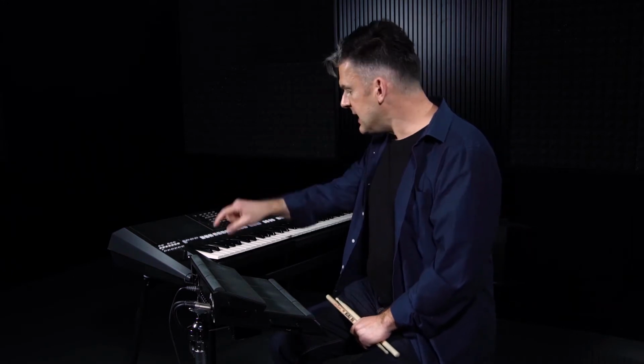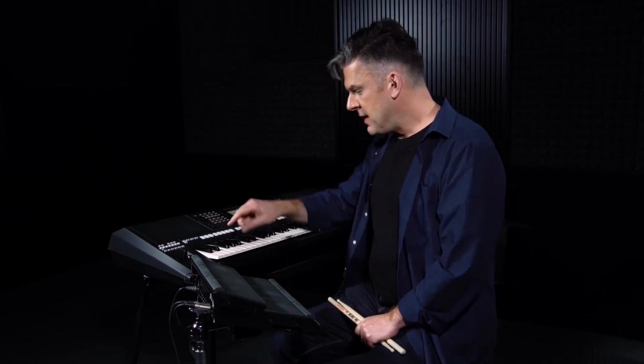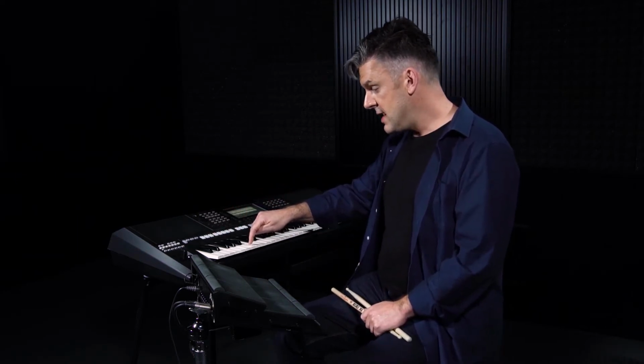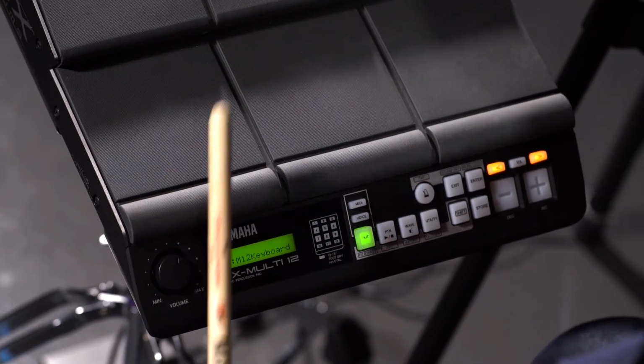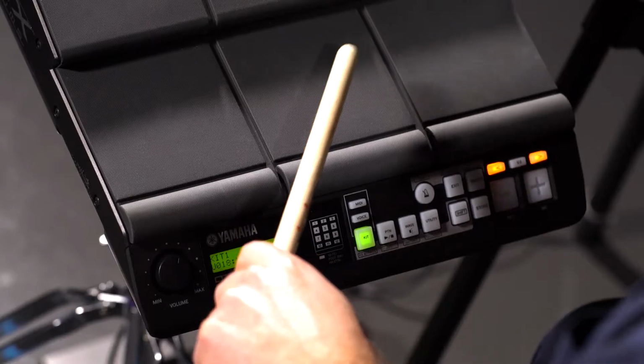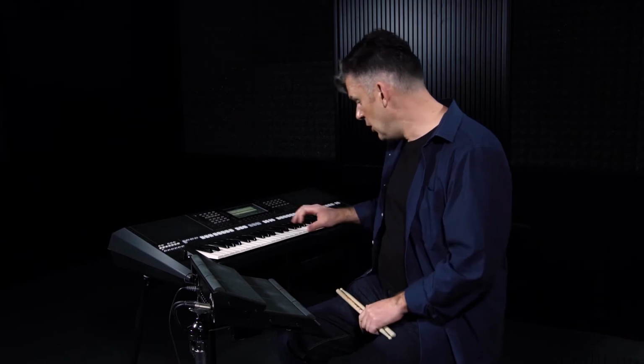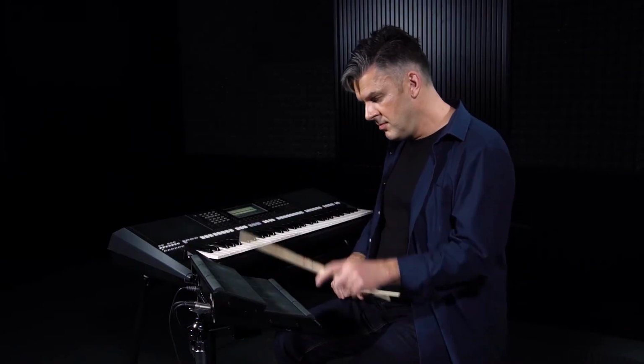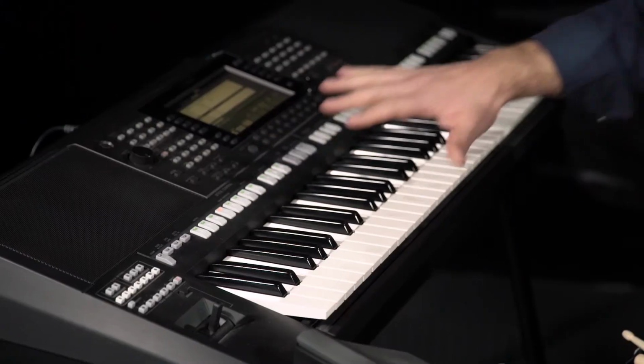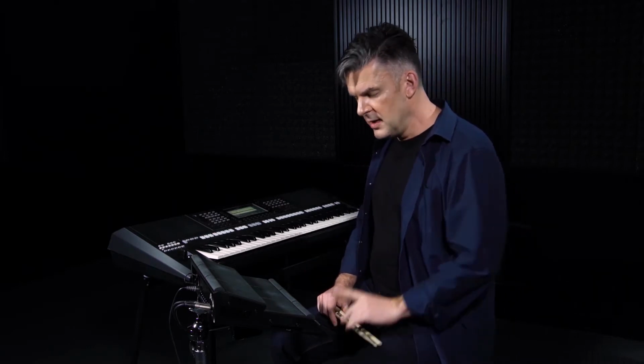So each pad here has a corresponding key on this keyboard. So for instance, if I press this note here, it's the same as the bass drum here. If I press this key here, it's the same as the snare drum pad. Then we also have the toms. But we also have all the other keys which we haven't even used yet. So we can use these to help us write some really interesting patterns to do whatever we want with, which is great fun and also incredibly useful. So let's have a look.